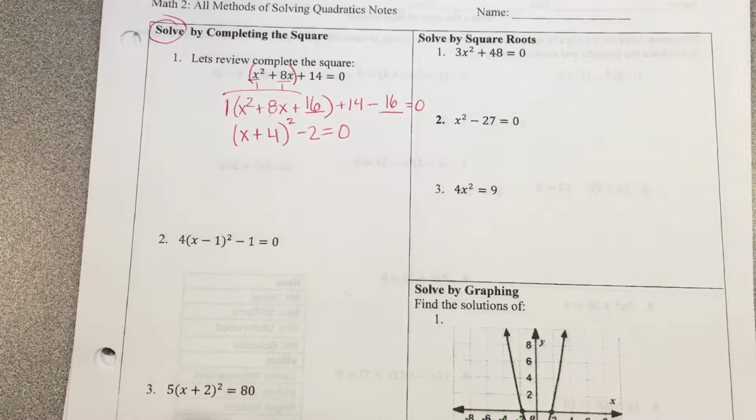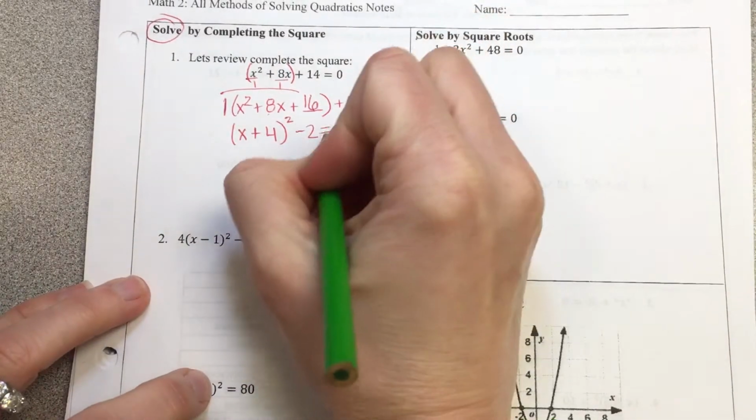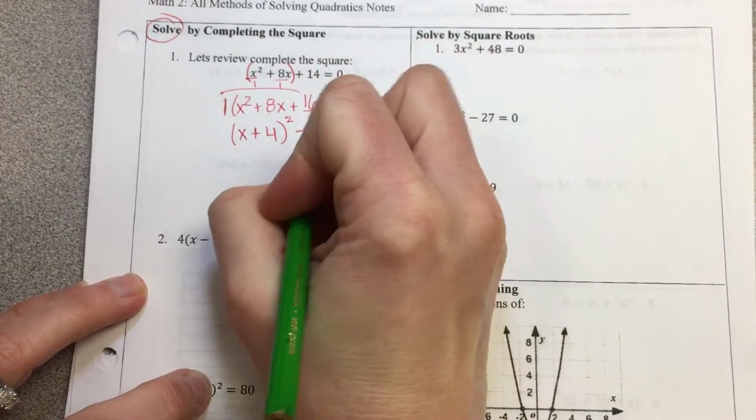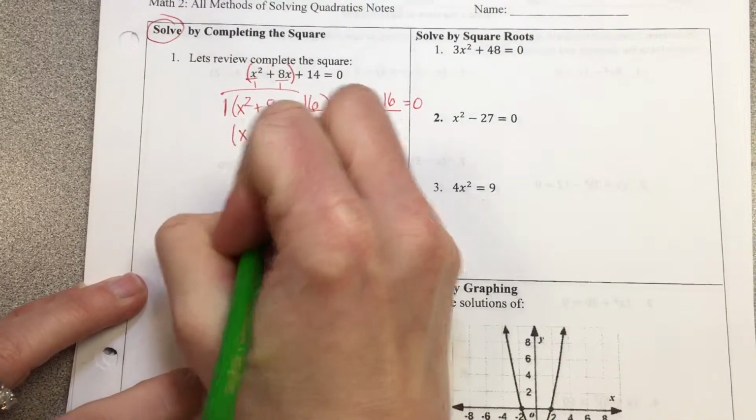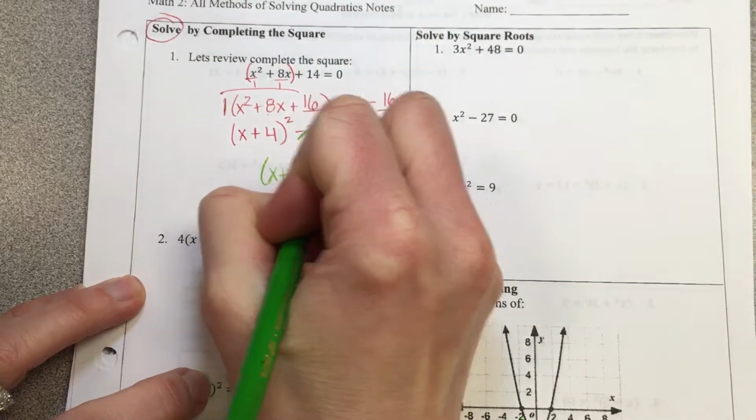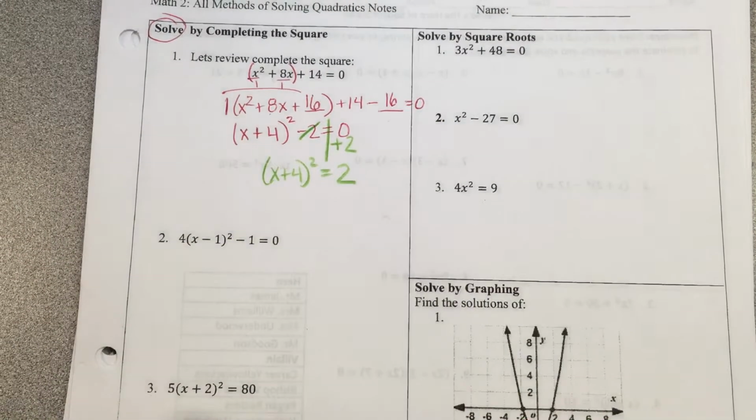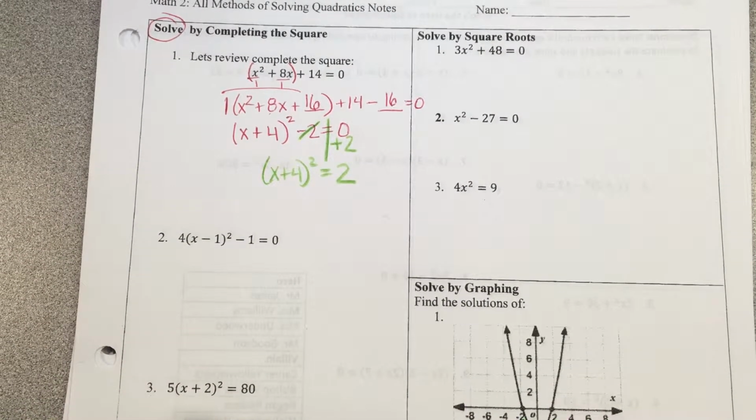Okay, here's what we're adding on today. We're adding on the solve part. Solve means to get x by itself, okay? It means to get x by itself. The first thing we're going to move is -2. How do you move -2? You add 2. So you add 2 to the other side. So I'm going to bring down x plus 4 squared equals 2. All I did was move 2 to the other side, okay?